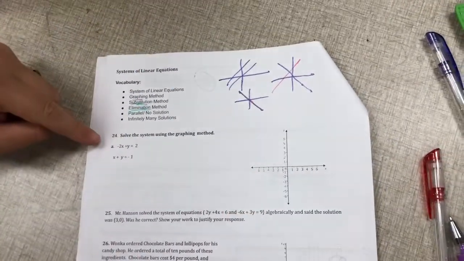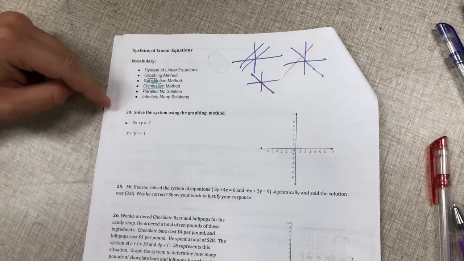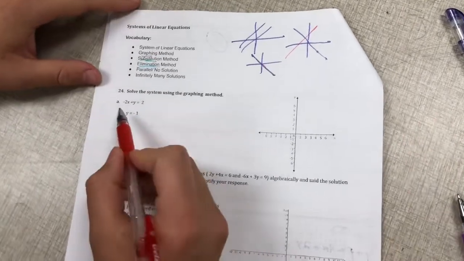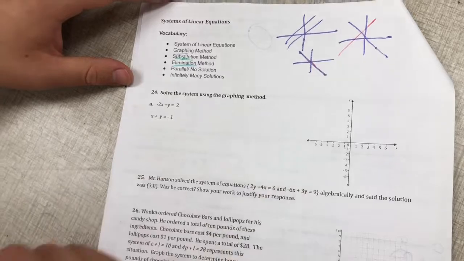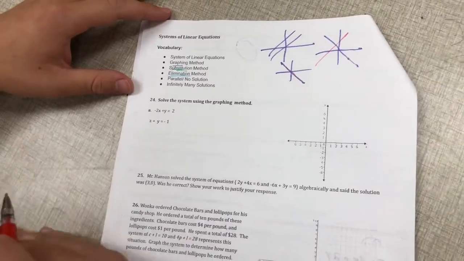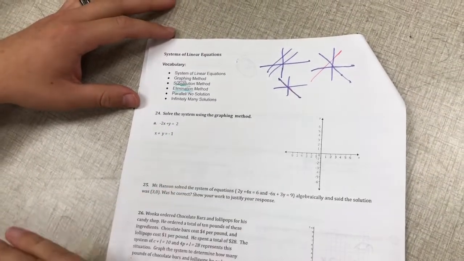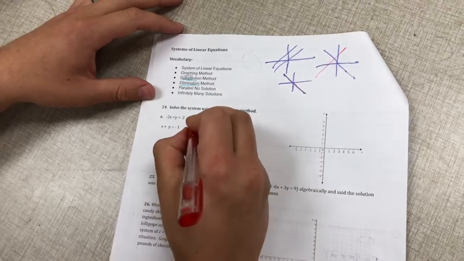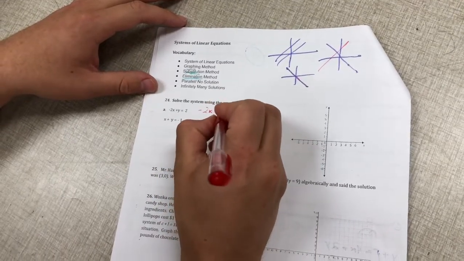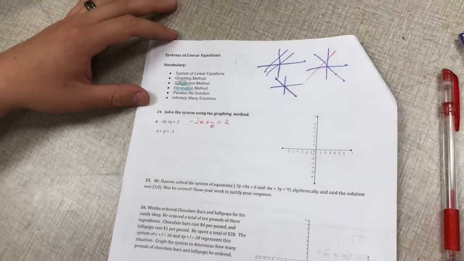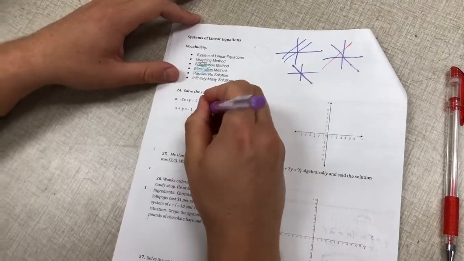So this equation, number 24, says solve using the graphing method, but there's a problem. Negative 2x plus y equals 2 is not any way I can graph. It's not point-slope form, it's not slope-intercept form, so I need to solve. What I'm going to do is take this first equation and solve for y by adding 2x to both sides.